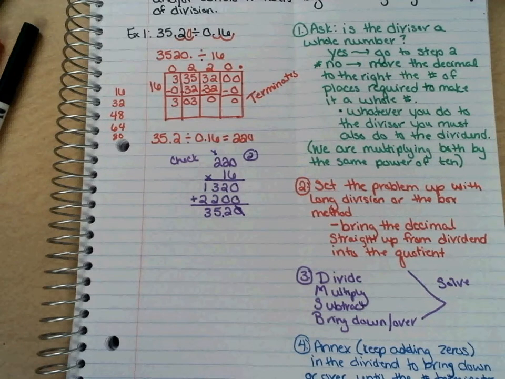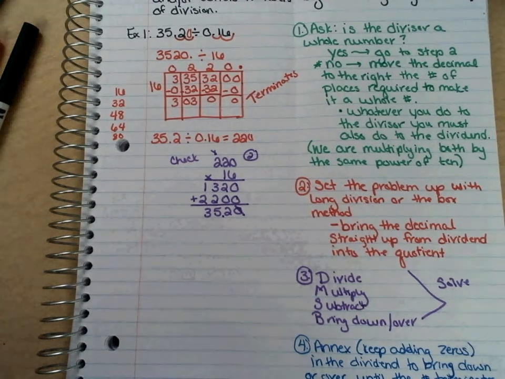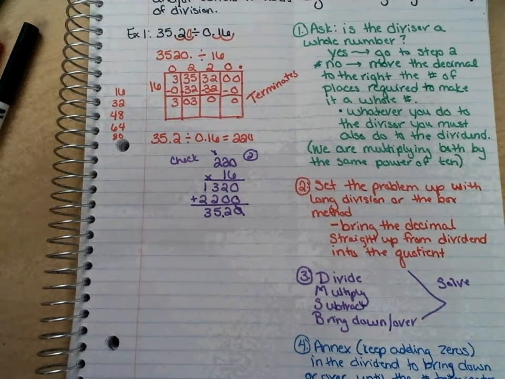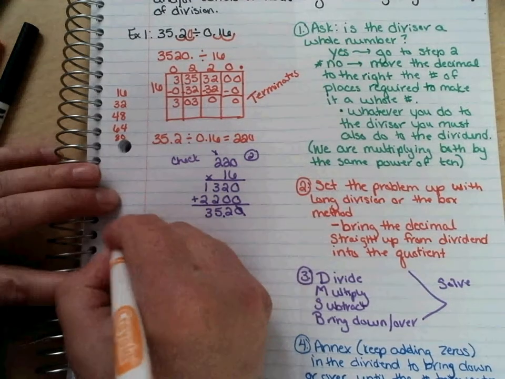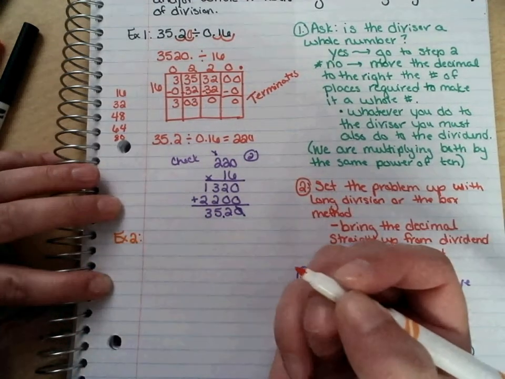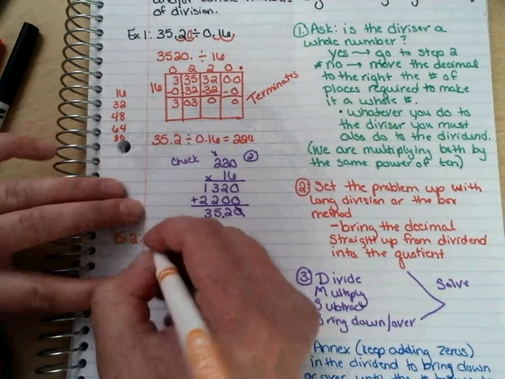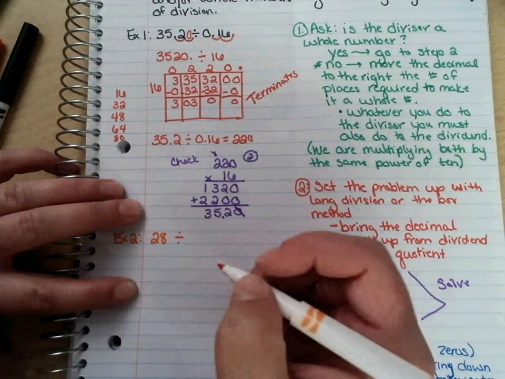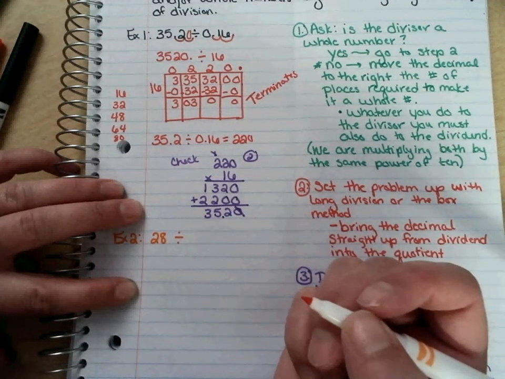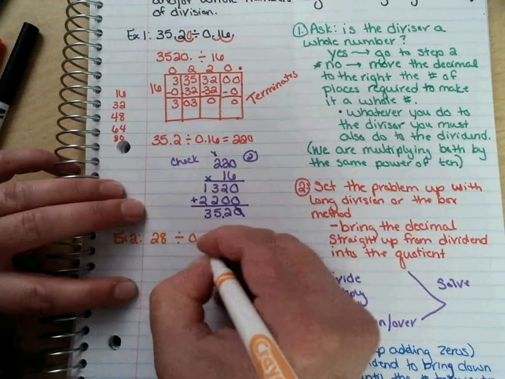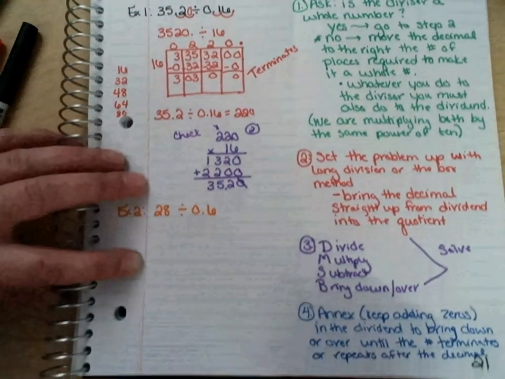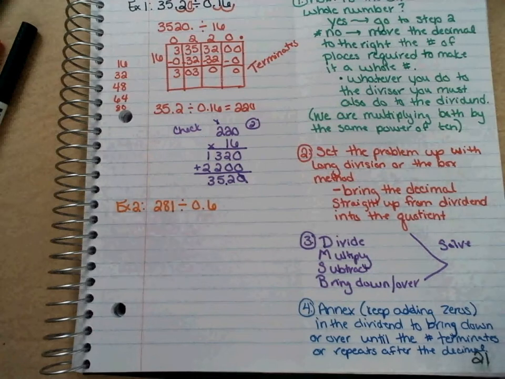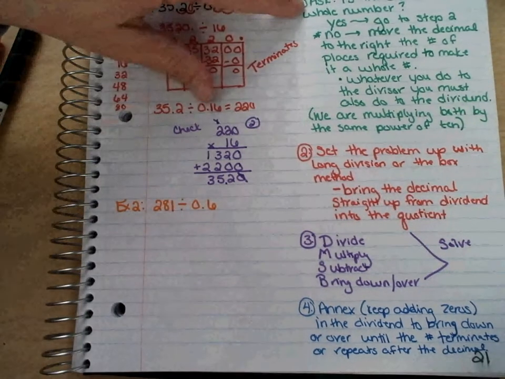So let's look at another example. Let's do example number 2. Let's do 28 divided by 6/10. Actually, we're going to do 281 divided by 6/10. I'm going to modify that a little bit.